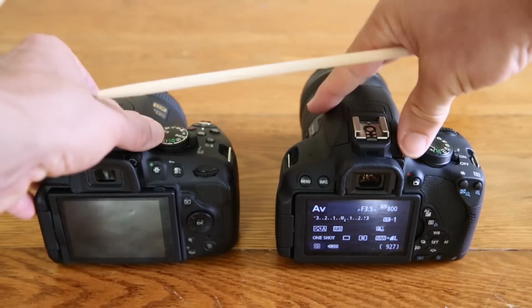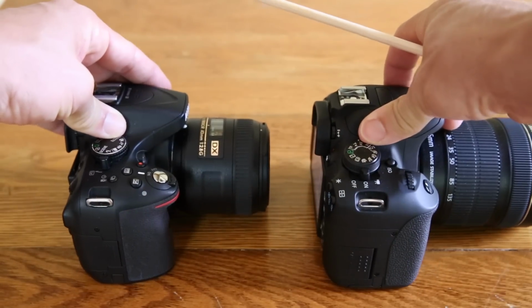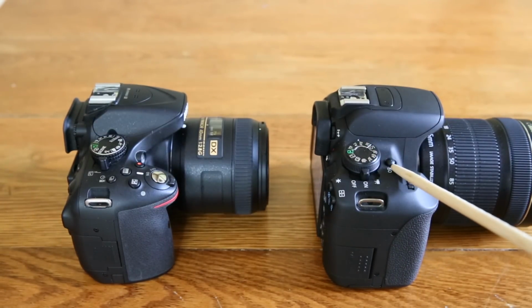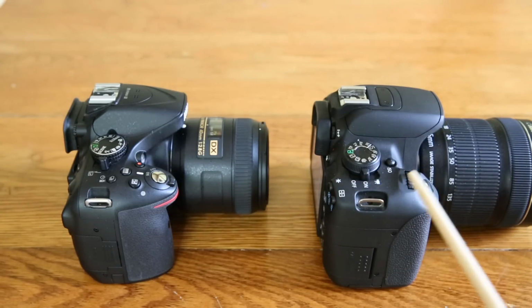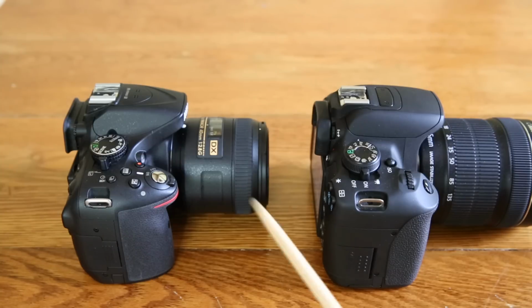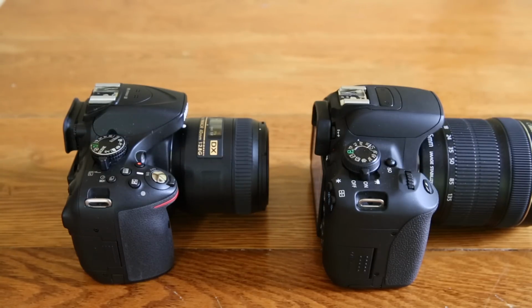Let's go ahead and turn these sideways now. Hidden just in front of the dial is the ISO button, which allows you to go from auto ISO all the way on up to 12,800. That is in full stop increments, 200, 400, 800. The D5200 does allow the 1/3 stop increments, so you have finer control over ISO values.